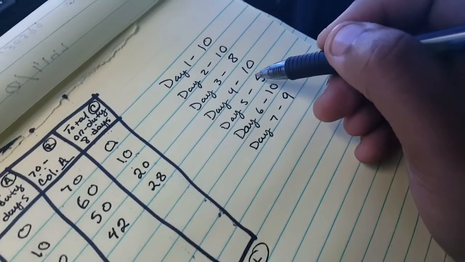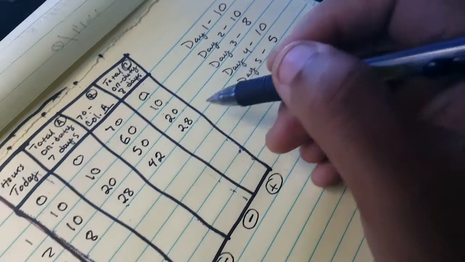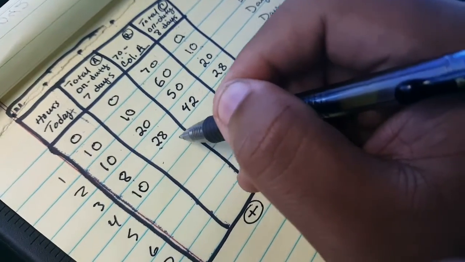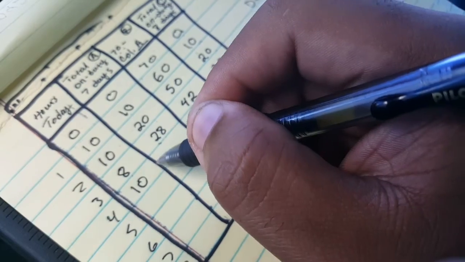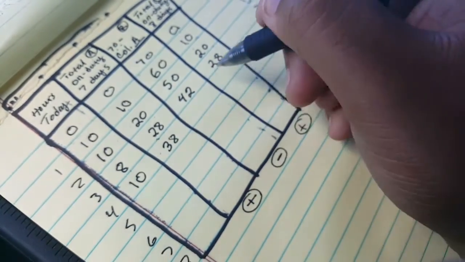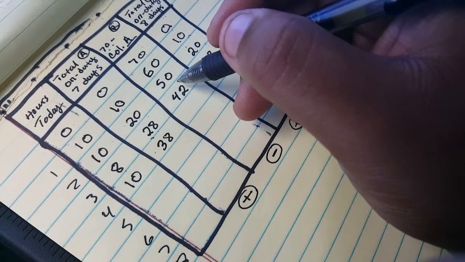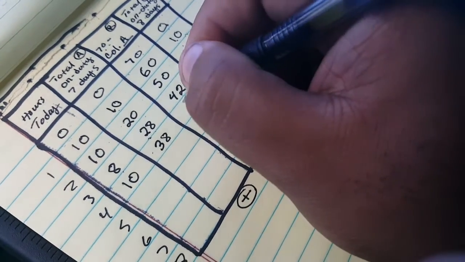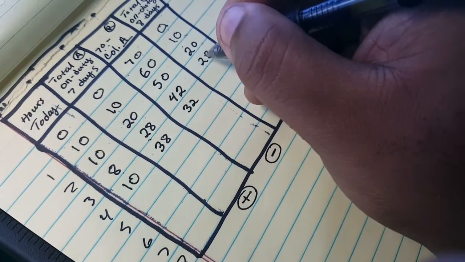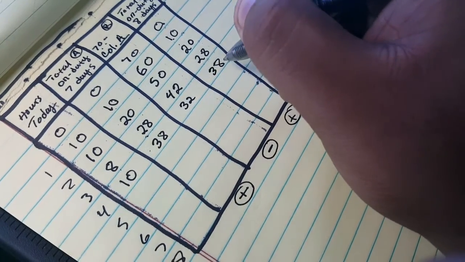Day 4, we felt good and we went on and worked a good 10 hours. So 10 hours worked that day. You're going to say the 28 plus 10, which gives you 38. And then you're going to subtract the 70 from the 38, and you're going to get 32. You're going to add 28 plus the 10, that's going to give you 38.